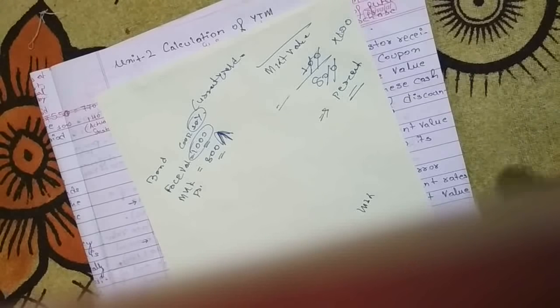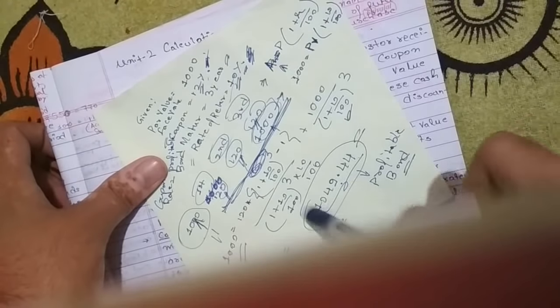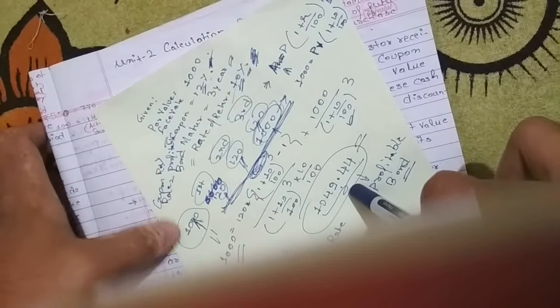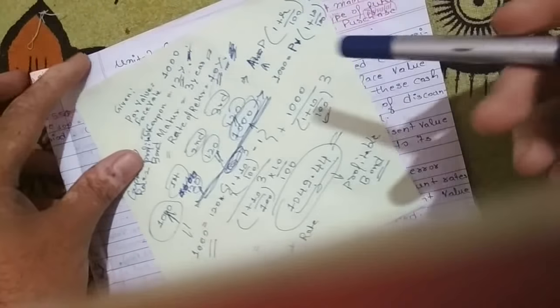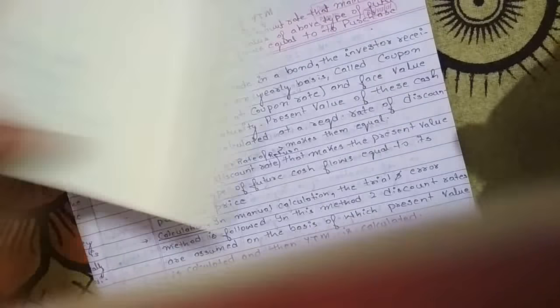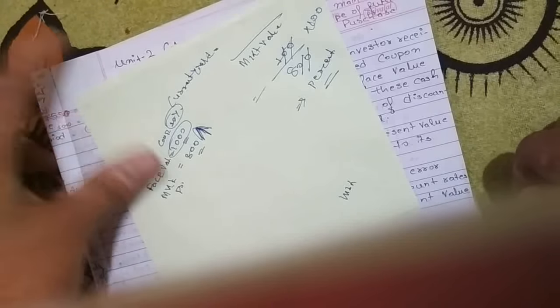The next: if the rate of return is less than the coupon rate, then the value you are getting is more than the par value. In this example, the value you are getting, 1049, is greater than the par value of 1000. So these are the 3 direct conclusions.